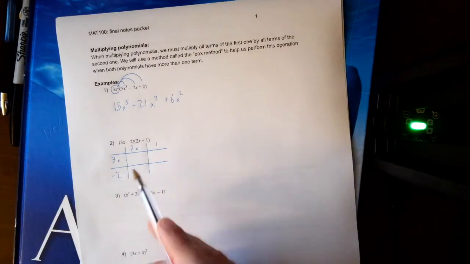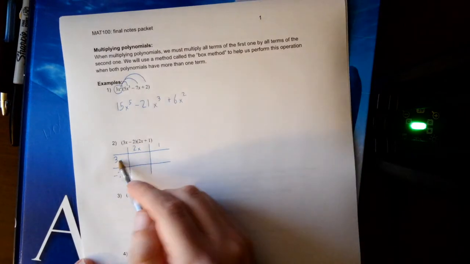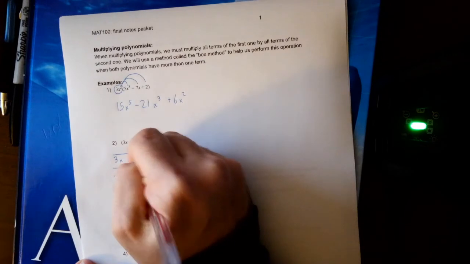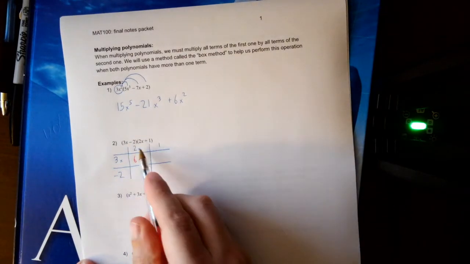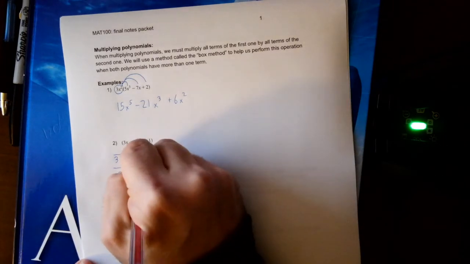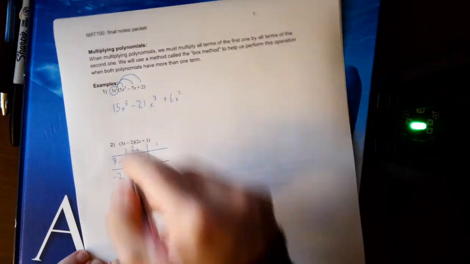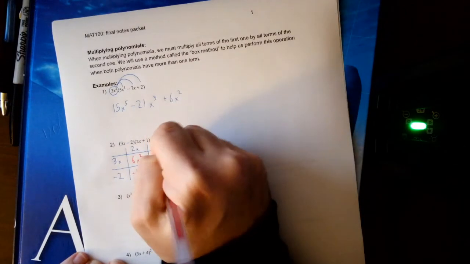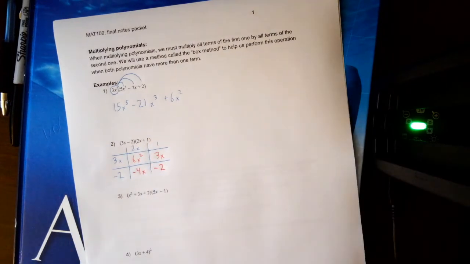Now, in each box, I'm going to multiply the appropriate values. 3x and 2x is 6x squared. Negative 2 and 2x will be negative 4x. 3x and 1, that's just 3x. And then 1 and negative 2 will give me negative 2. These terms I wrote in red are the terms of my answer.